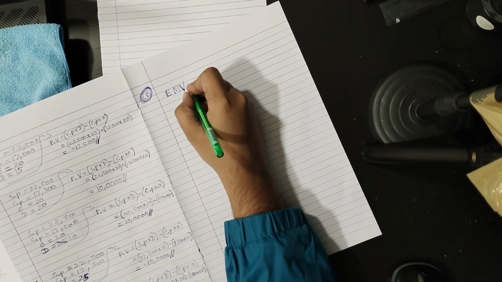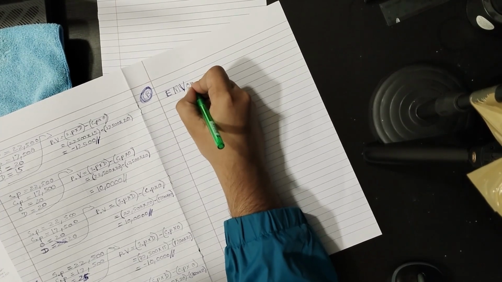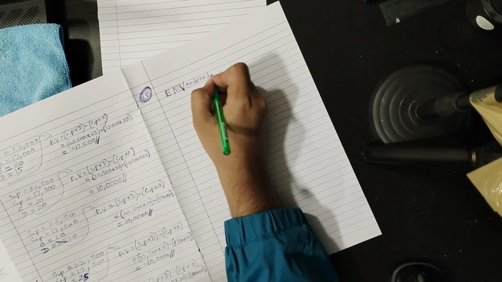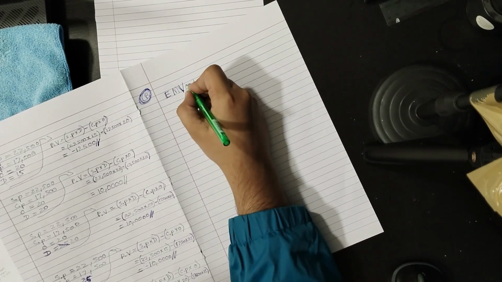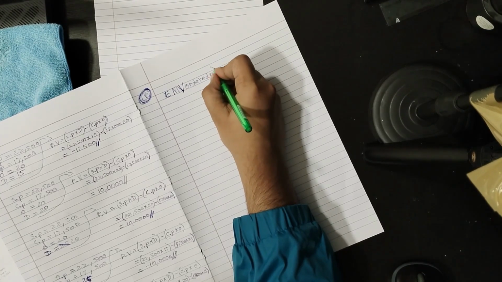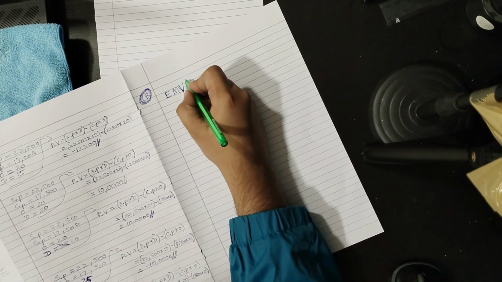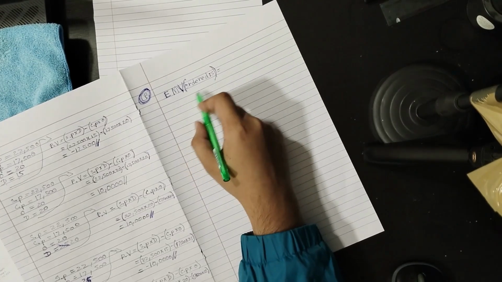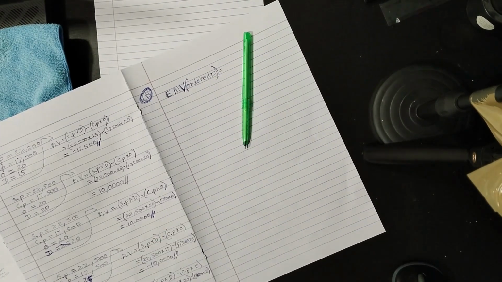Yeah, I think it's supposed to be EMV order. Order 15. EMV order 15. So I guess this is how you're supposed to write it. I'm just going to check. I'll be right back.